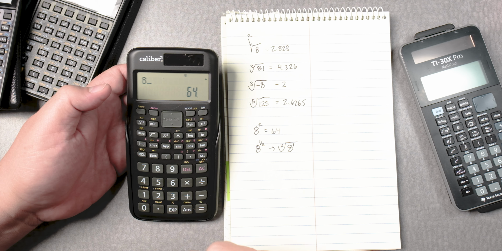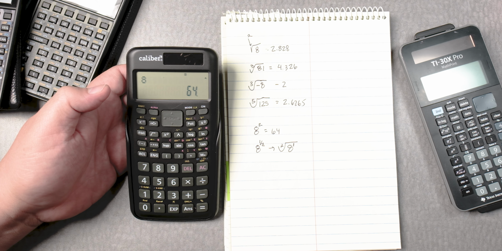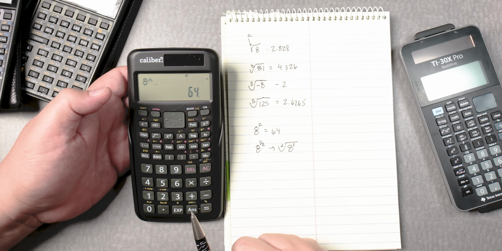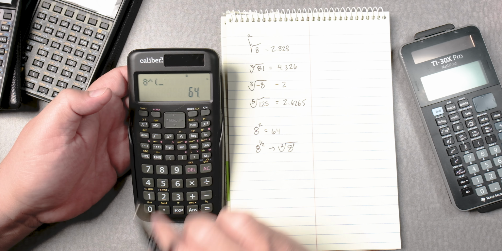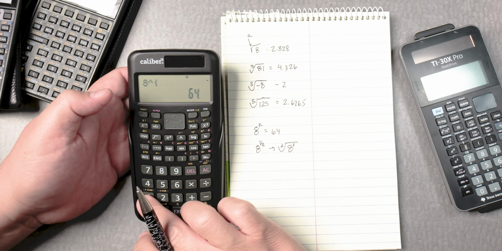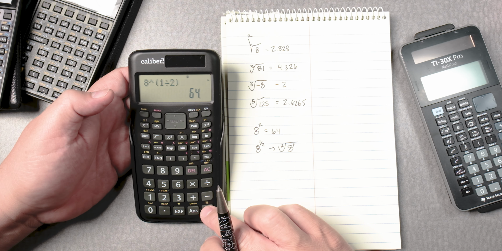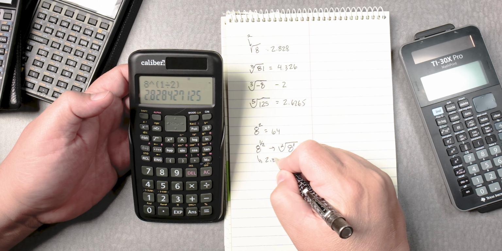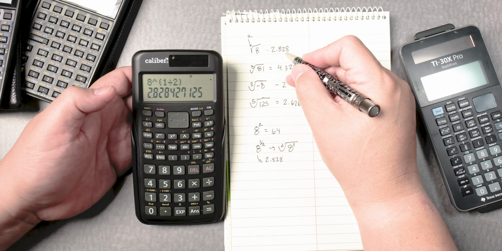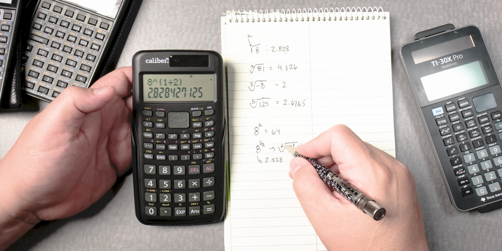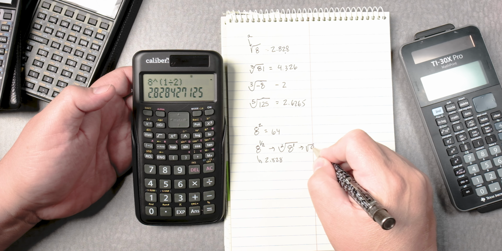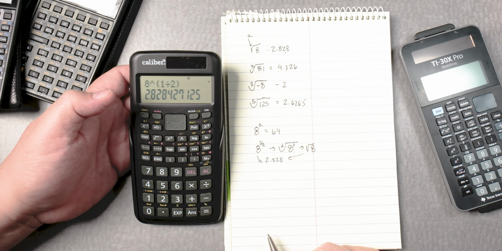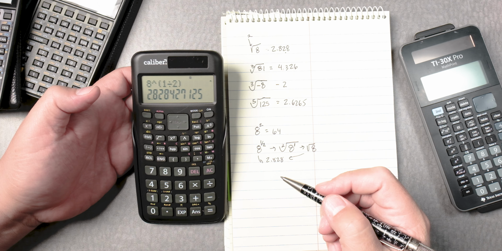So if you press 8, you can use what they call the caret key to give you the power. And then you have to use parentheses, okay? You can do 1 divided by 2, close parentheses, and then equals. I know it takes a little while to figure out. 2.828. And we already did the square root of 8 right here. I know this looks kind of weird, right? It's just the square root of 8. The 2 goes away in the 1 and gives you the same answer, right? But putting the parentheses is very important.